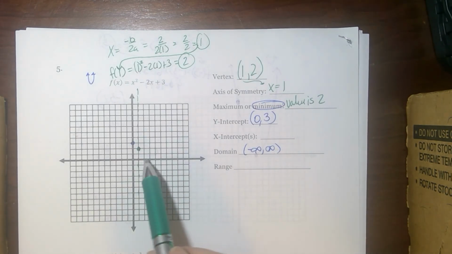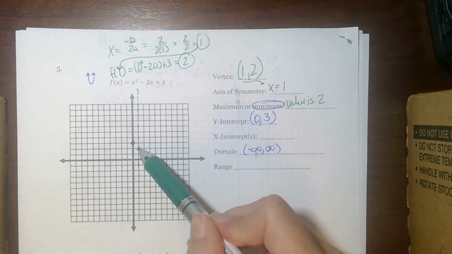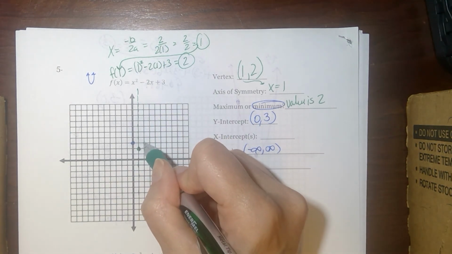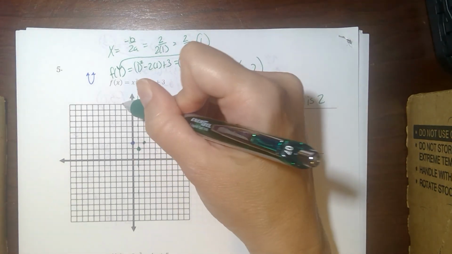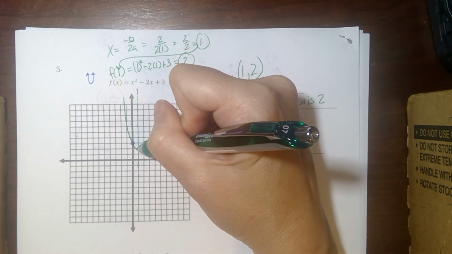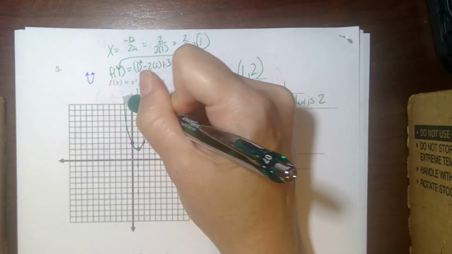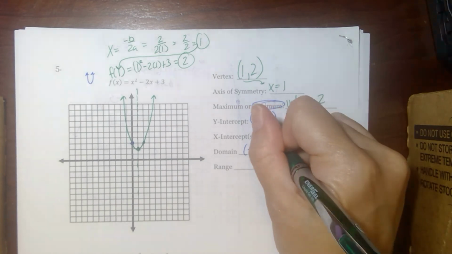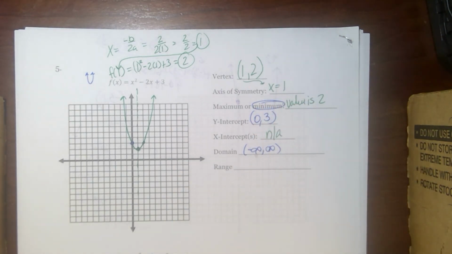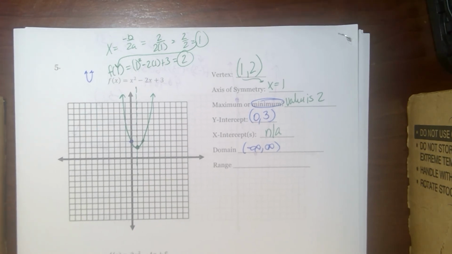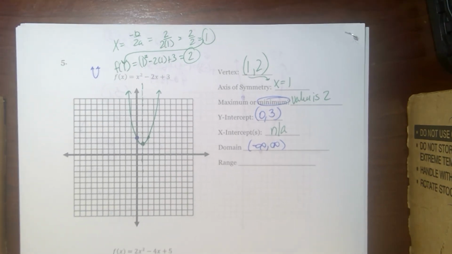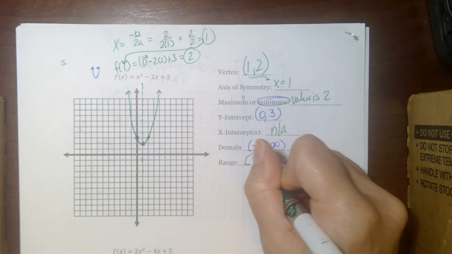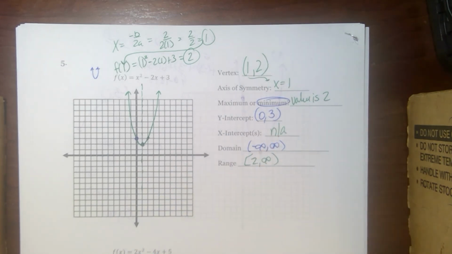X-intercepts. All right, guys, look at this. If my vertex is here, my y-intercept is there, that means I'm going to have another point over here that matches. My parabola opens upward. Does my graph intercept the x-axis? No, it does not. I'm going to say NA for not applicable. There are no real number x-intercepts. I'm going to show you arithmetically why that is as soon as we finish this range. My range starts at 2 and goes to positive infinity.